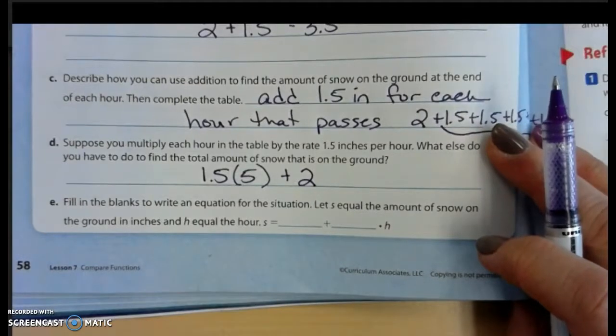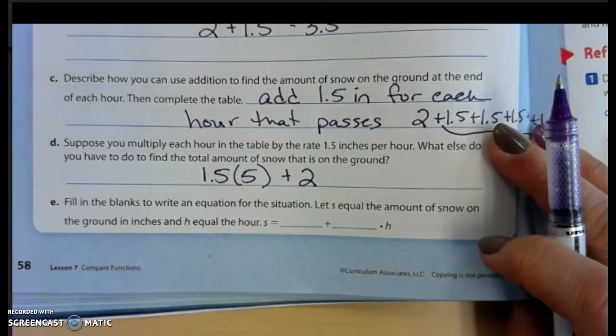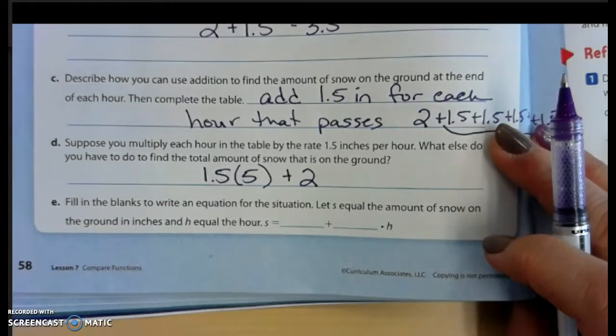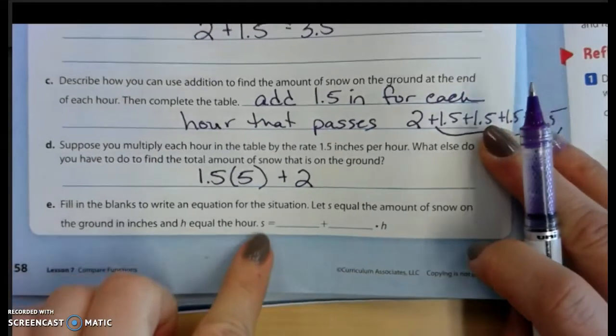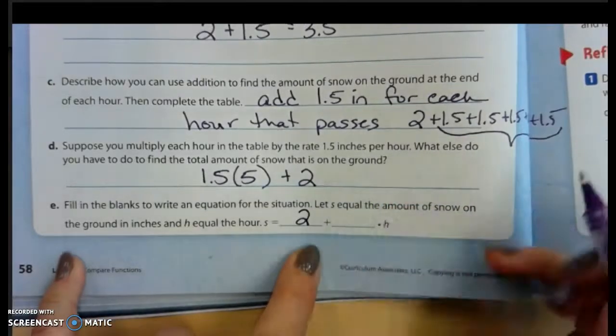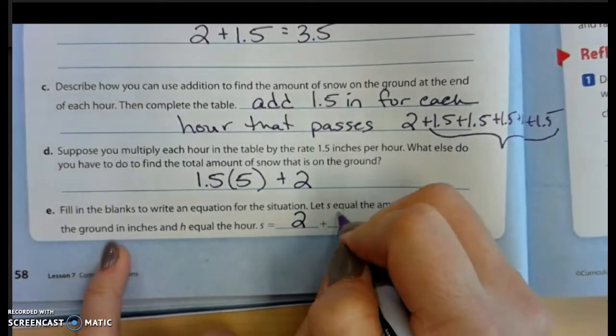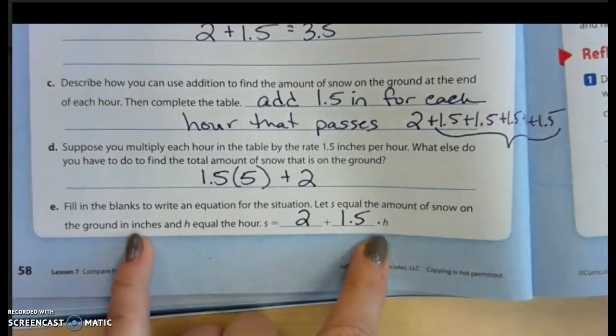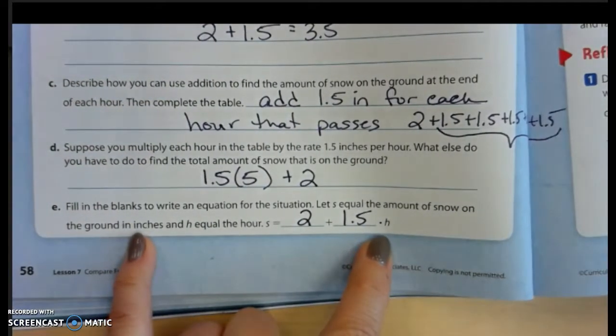Then E says fill in the blanks to write an equation for the situation. Let S equal the amount of snow on the ground in inches and H equal the hour. Now they're going to rearrange the order here a little bit. The total amount of snow is equal to the 2 inches we started with plus 1.5 inches per hour. And we just wrote an equation that would allow us to track snowfall.